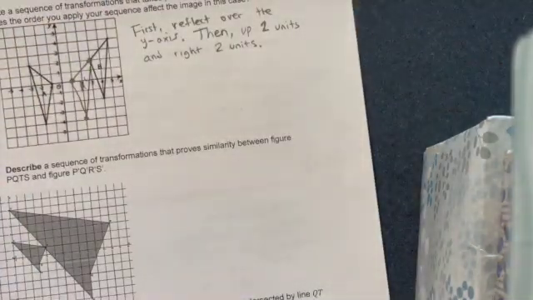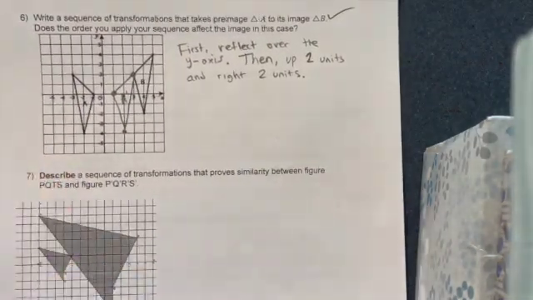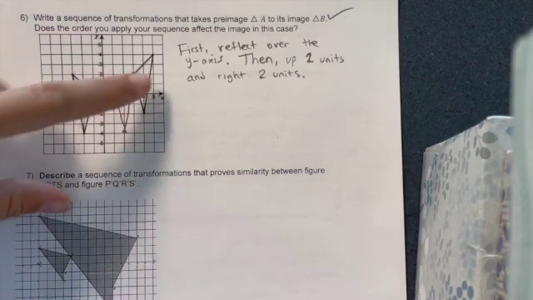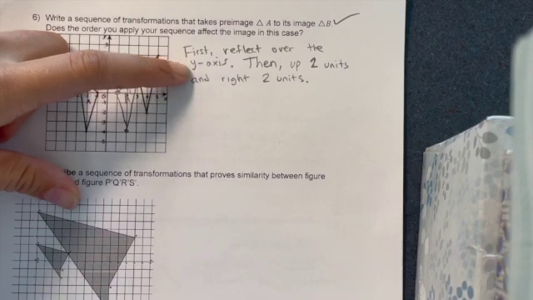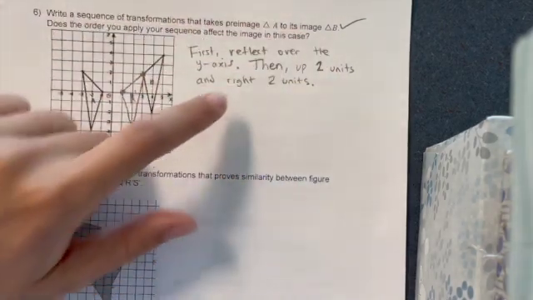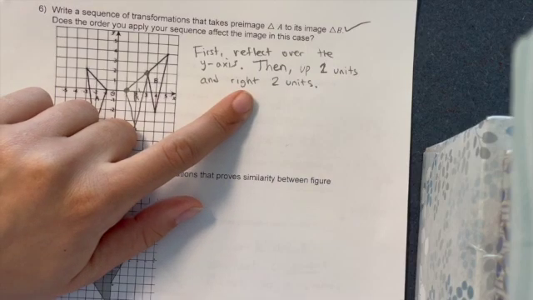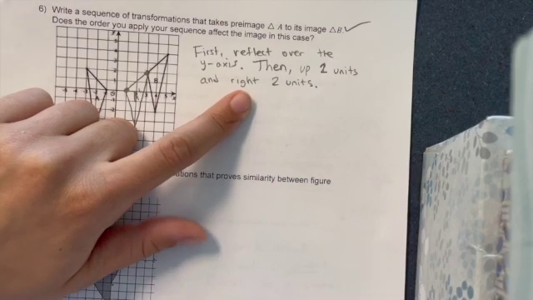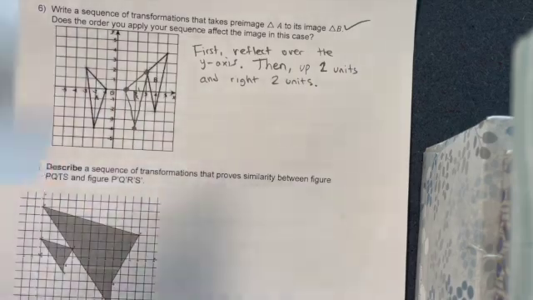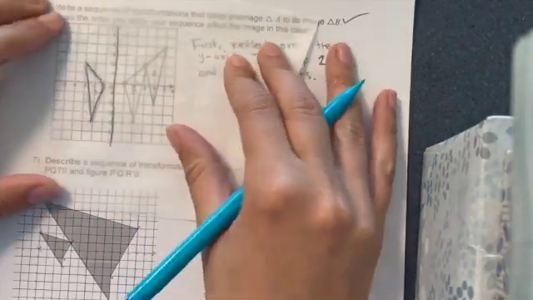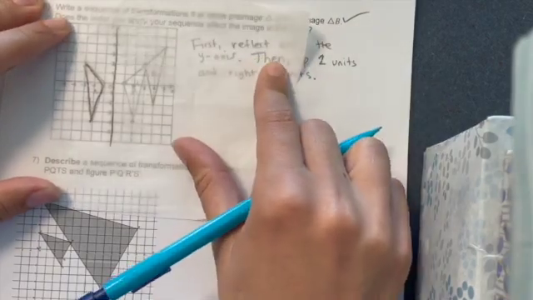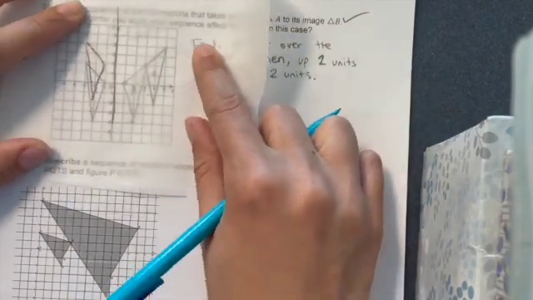So that's the first part of the question. That's the main thing. But then it says, does the order you apply your sequence in matter? So basically, instead of reflecting over the y-axis first, could I have gone up 2, right 2 and then reflected over the y-axis? So let's just try it with my tracing paper. There's my original. I start out by going up 1, 2.